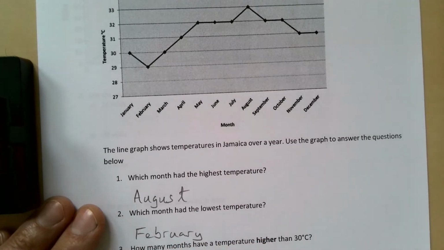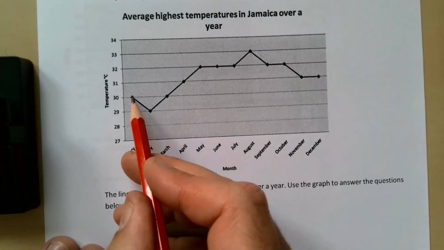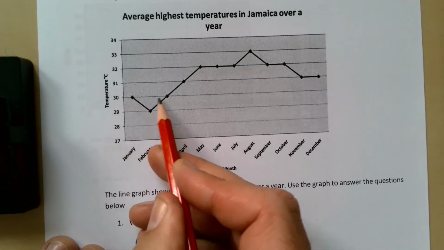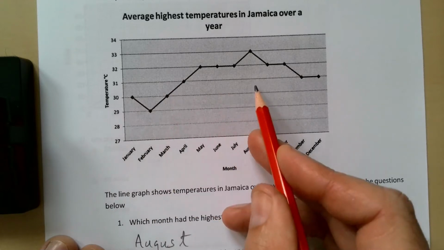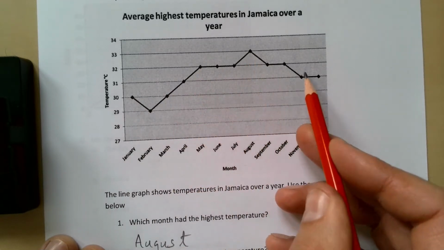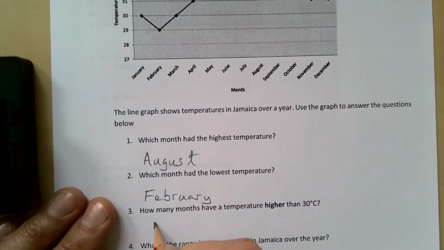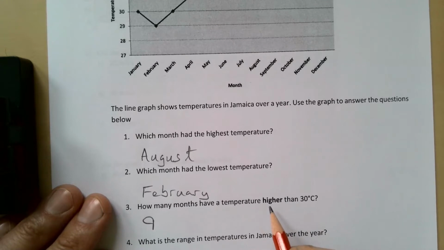How many months have a temperature higher than 30 degrees? Okay, so that's 30 and that's 30, so it isn't those ones, but all the other ones are above 30. So we're going to have 1, 2, 3, 4, 5, 6, 7, 8, 9. And they've said higher there, so they're not saying that 30 counts, that's why that's in bold.